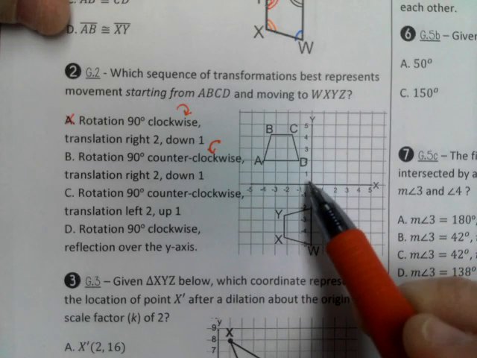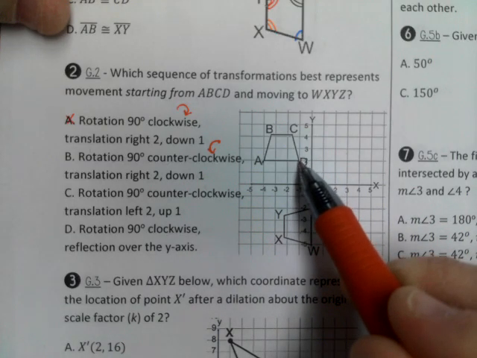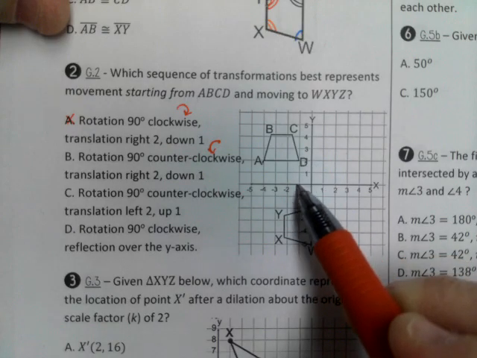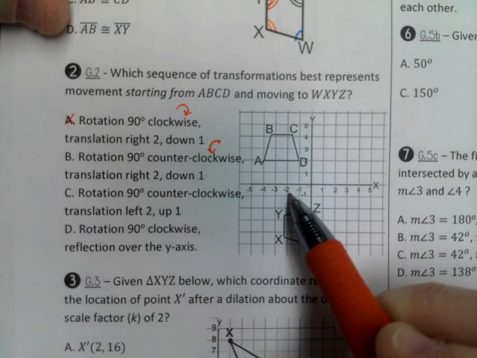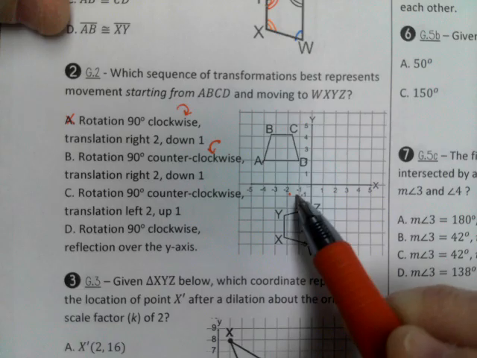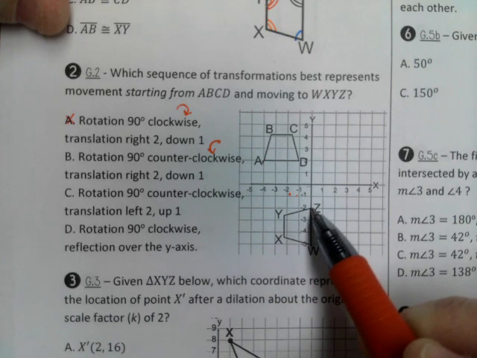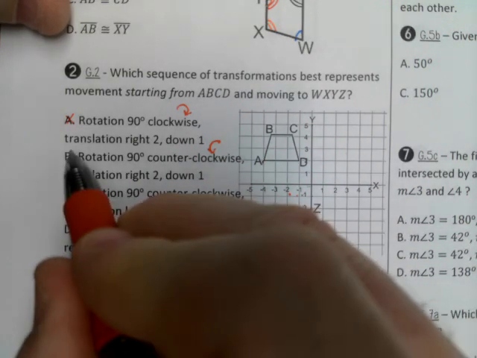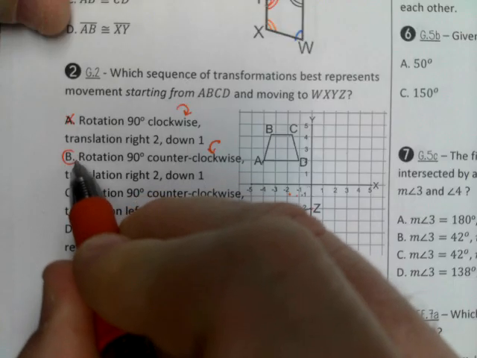Let's try another point though. Let's try this point of negative 1, 2 would be at negative 2, 1. So I'm hoping D goes on Z if I go right 2 and down 1. And again, that does work. So that's going to be our correct answer, letter B.